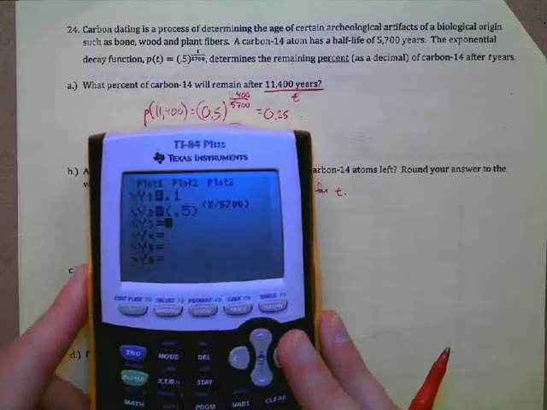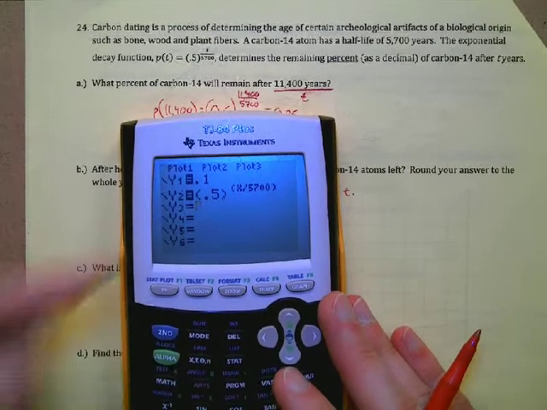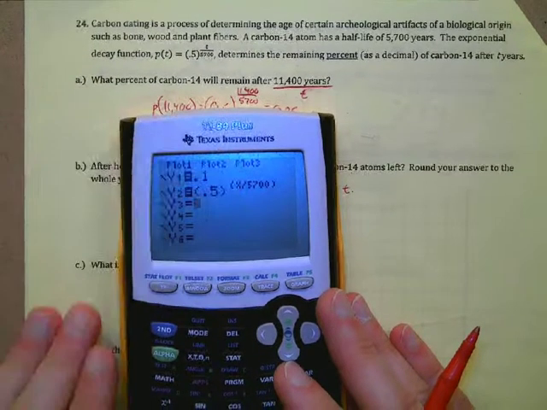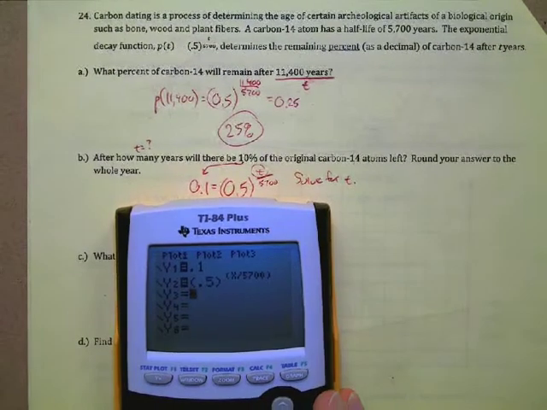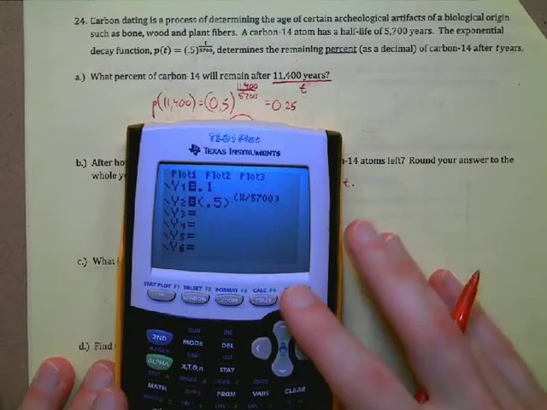So here's what I typed in my graphing calculator: 0.1 for the left-hand side, and then 0.5 to the x over 5,700, because x stands for t over 5,700. We'll graph it.